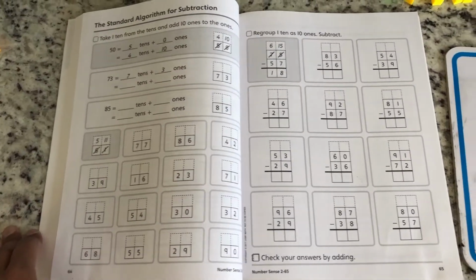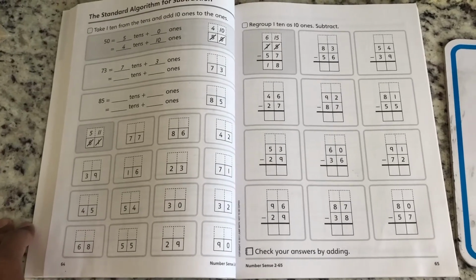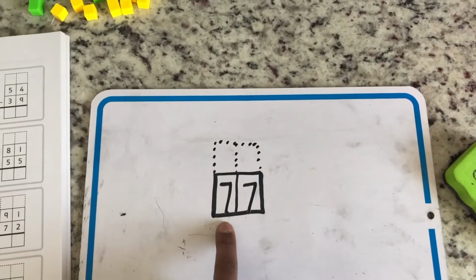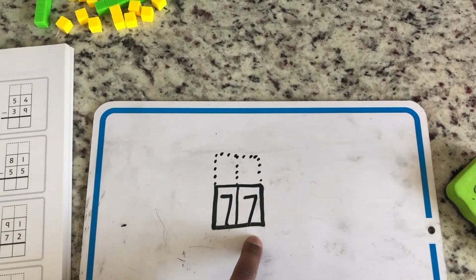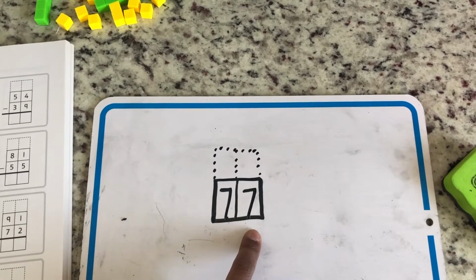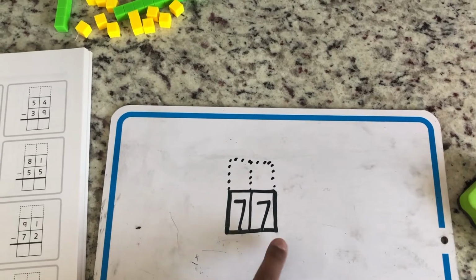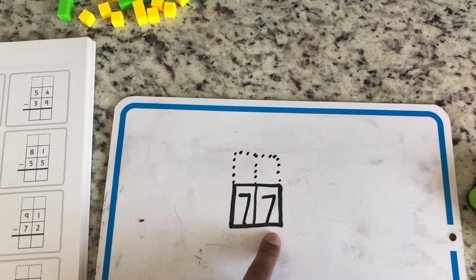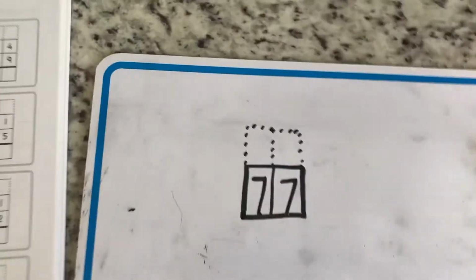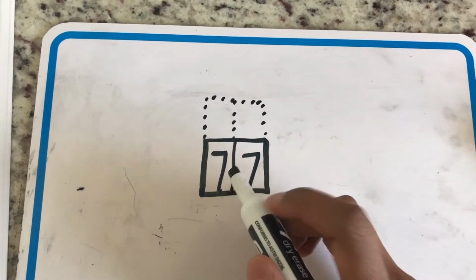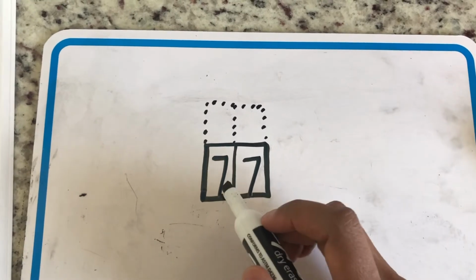I'm going to do a couple of questions just to help guide you through this page. So let's try this one, 77. So over here I have 77. Remember what we have to do on this page? We need to take one of our 10 sticks and we're going to move it over here into the ones. So let's do that. So I'm going to go over here to my tens and I'm going to ask him, can I take one of your tens, please?